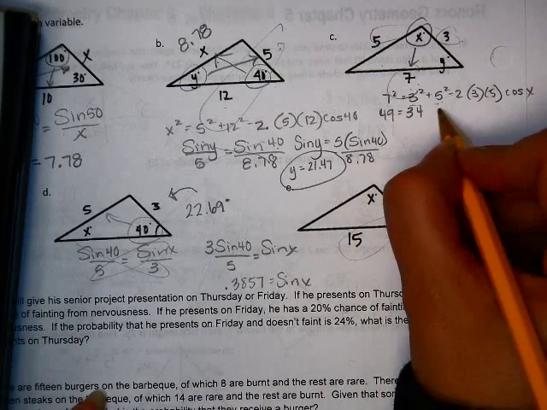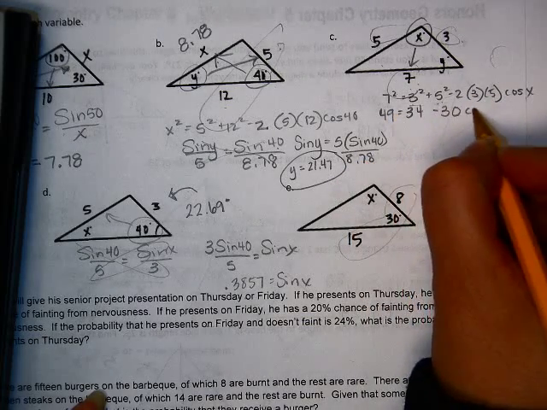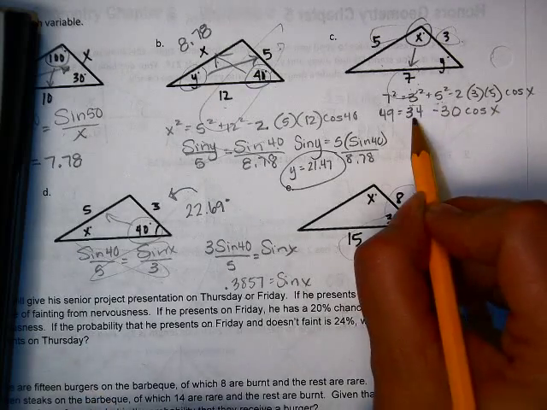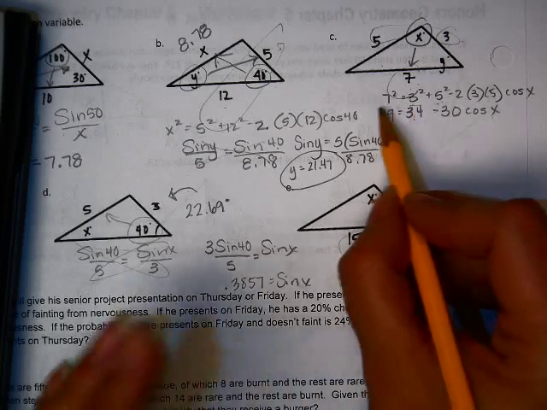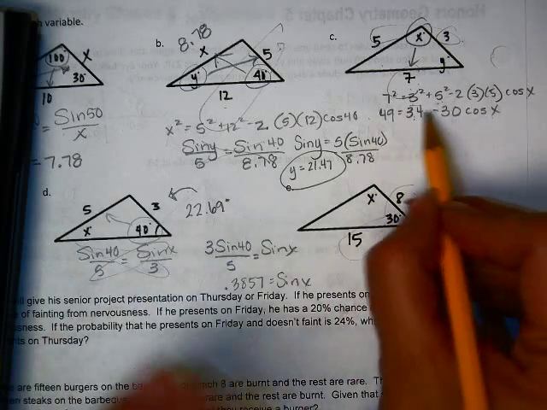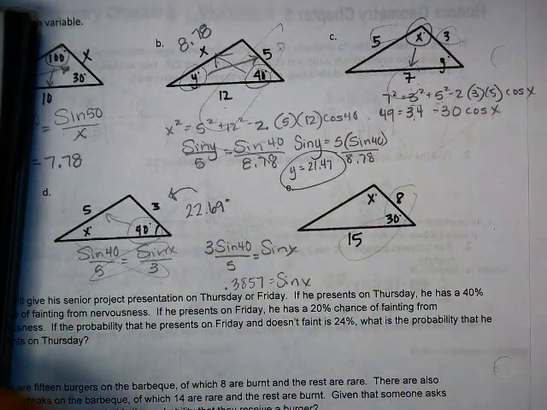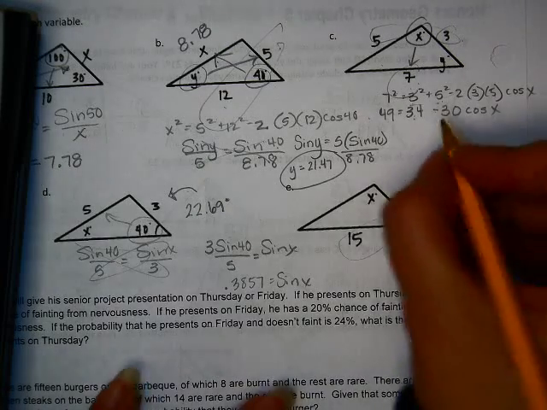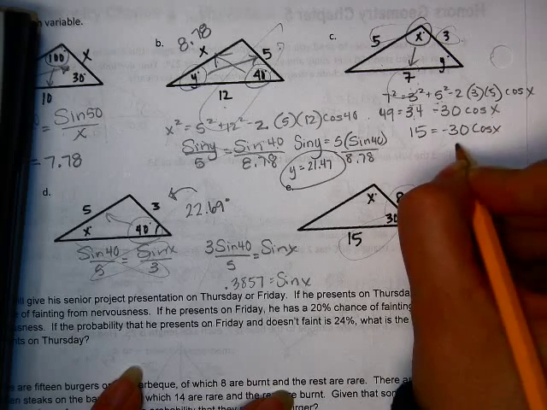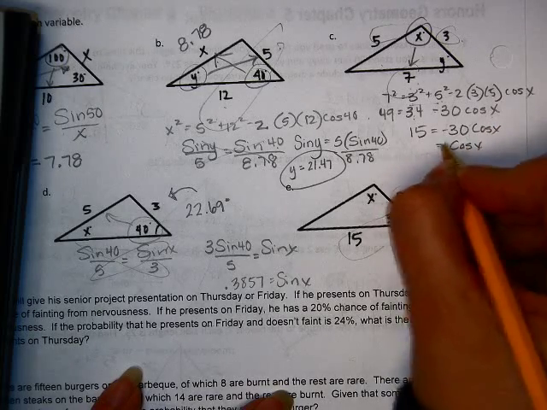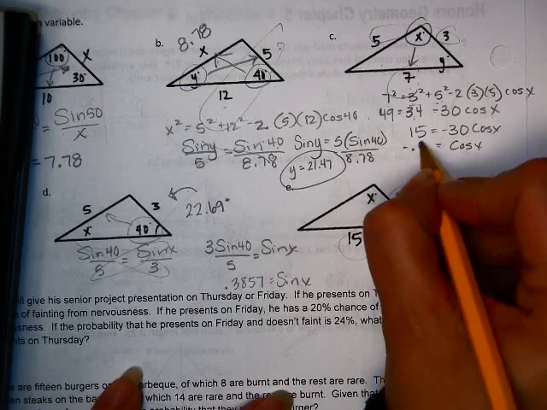I'm going to multiply all that, which is 30. And this is 34 minus 30 times something. So I need to move the addition part first and then undo my multiplication. So I'm going to do 49 minus 34, and then I'm going to divide by negative 30, which gives me negative 0.5.